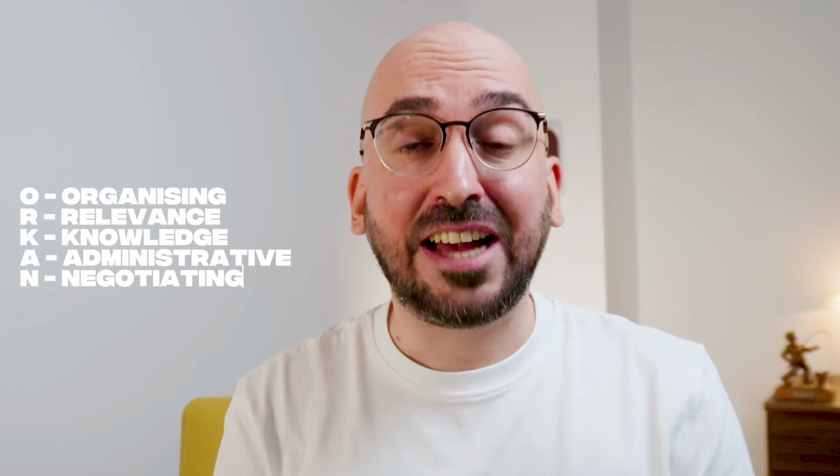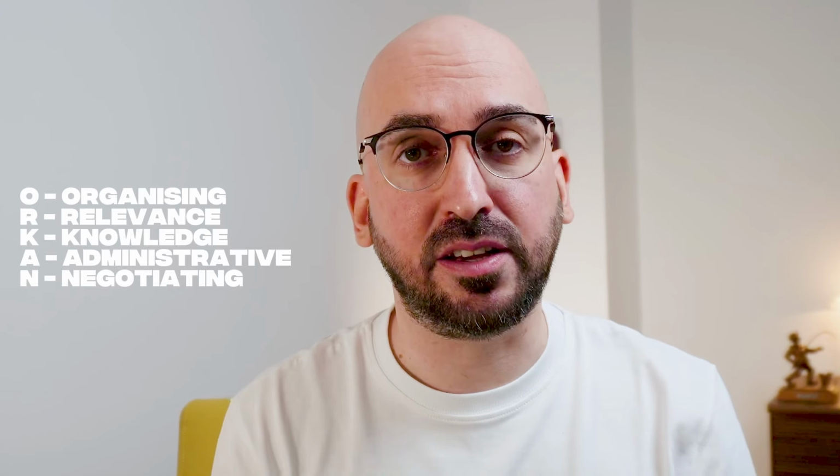And what I didn't reveal until now are the starting letters. If you paid close attention, we have 5 bots in sum. They have the starting letters O for organizing, R for relevance, K for knowledge, A for administrative, and N for negotiating, right? And I said it has a special meaning at the beginning. If you put all these letters together, you get Orkan. It's my name. I think it's a true masterpiece.